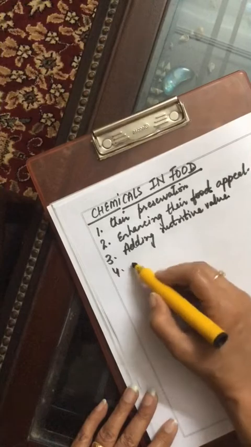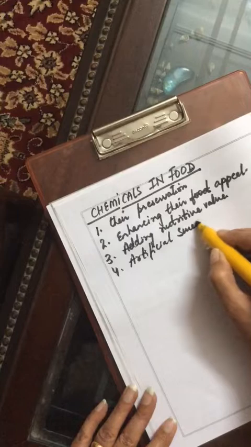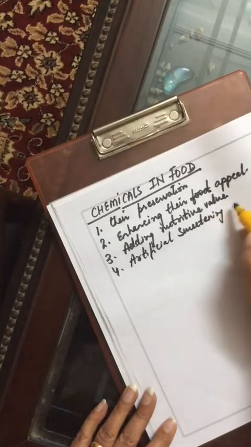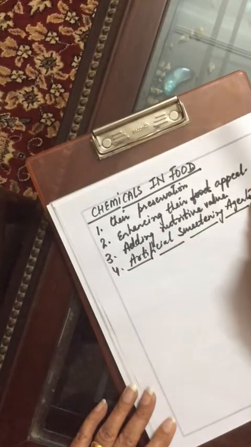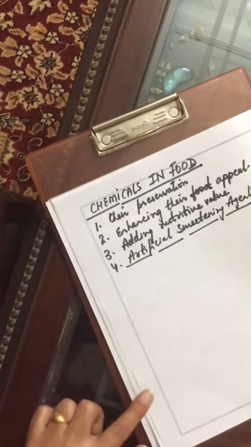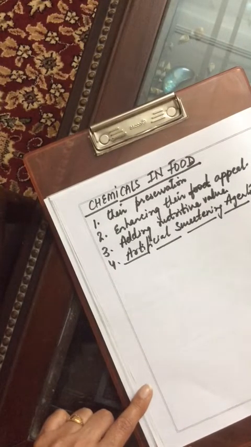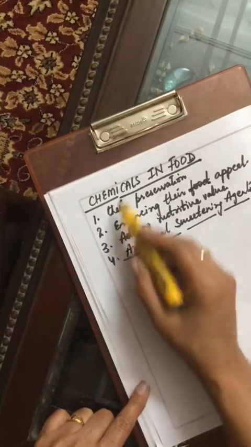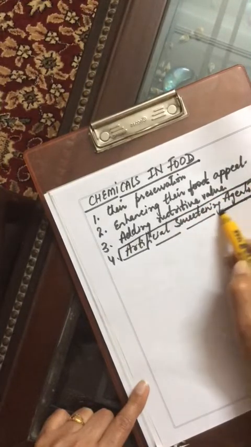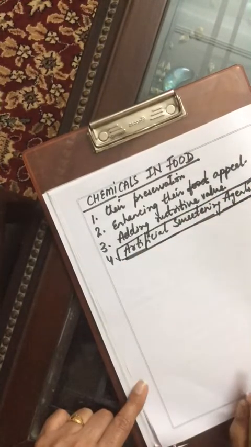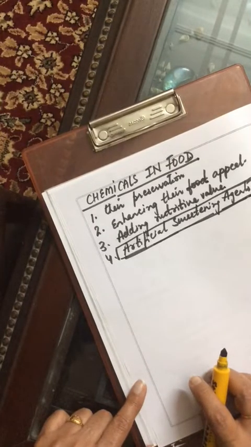Then the fourth one is artificial sweetening agents. Instead of sugar, the table sugar, we add artificial sweetening agents to give a sweet taste to the food. And from chemicals in food, we just have to cover this part, artificial sweetening agents. So this is our next topic, artificial sweetening agents.